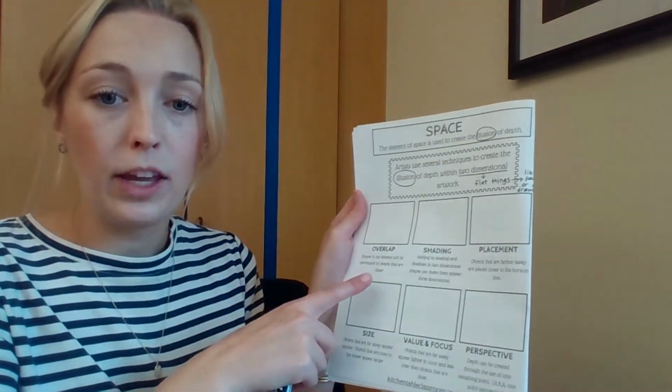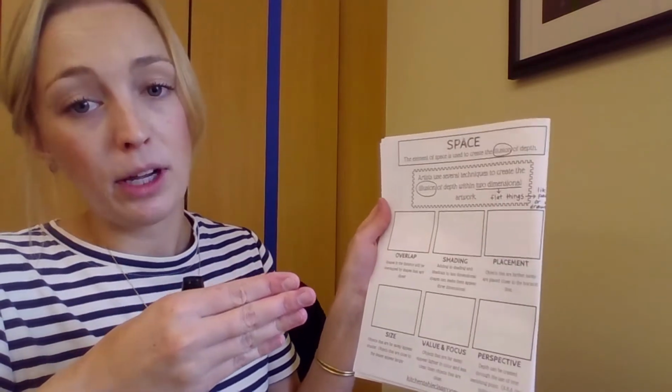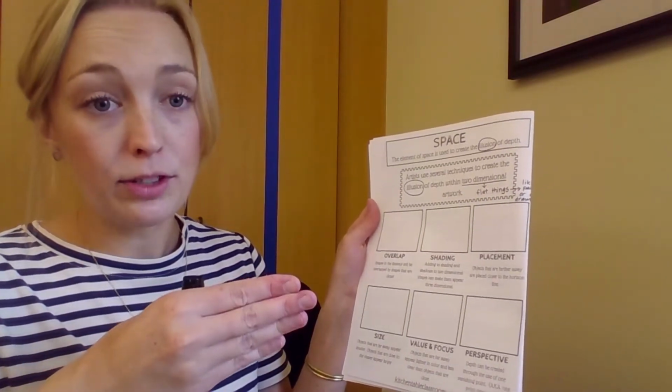So one of the things you can do is overlap. You can overlap your shapes. If you have a shape that's in the very front, that one is obviously very close to us. And then if your shapes are farther back or smaller, then they're behind. So that helps us understand there's things in that art that come before and after and beyond, and they go way back.